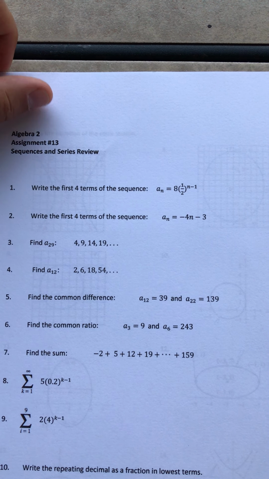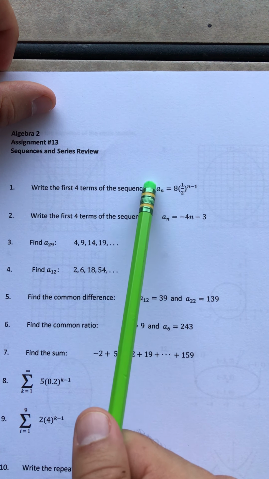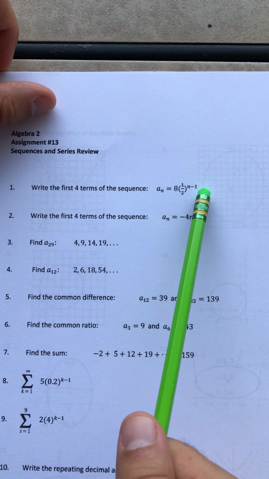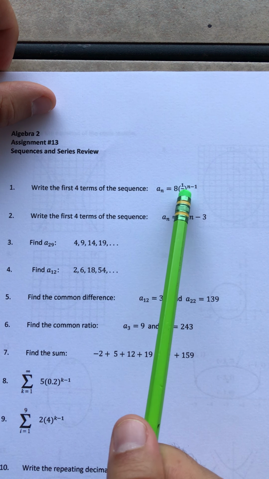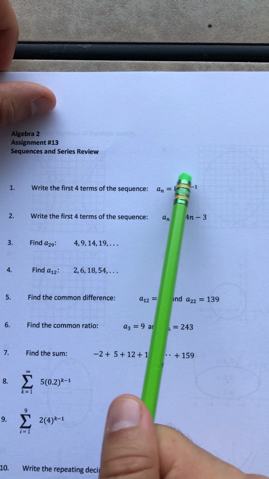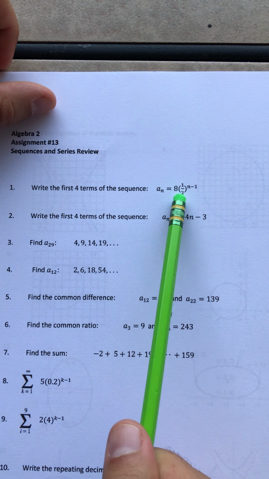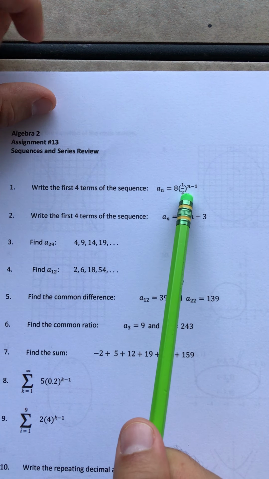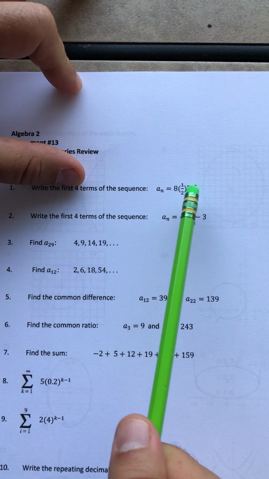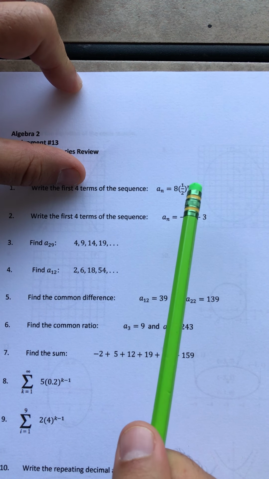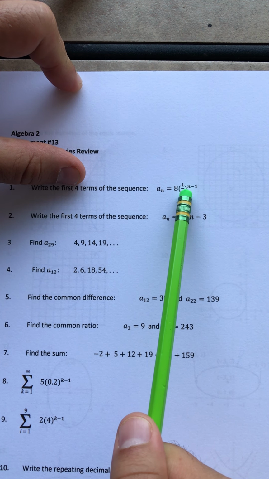All right? So, first question, write the first 4 terms of this sequence. Just by the look of it, you should be able to tell that this is a geometric sequence, a1 times r to the n minus 1. 8 is the first term, and the common ratio is 1/2. There are 2 ways to write the first 4 terms. You can plug in 1 to get the first term, 2 to get the second term, 3 to get the third term, and 4 to get the fourth term.